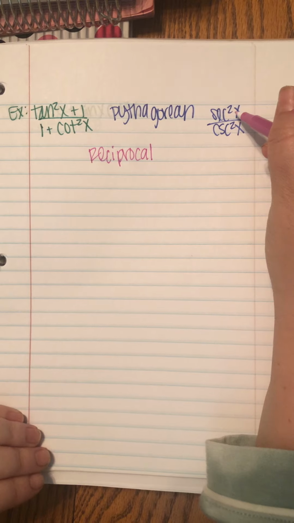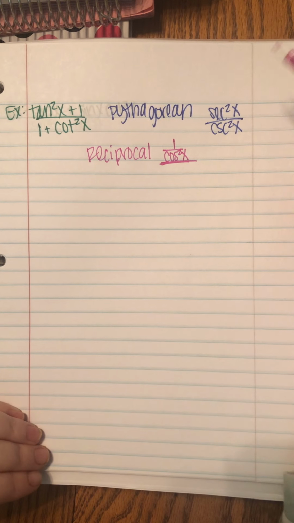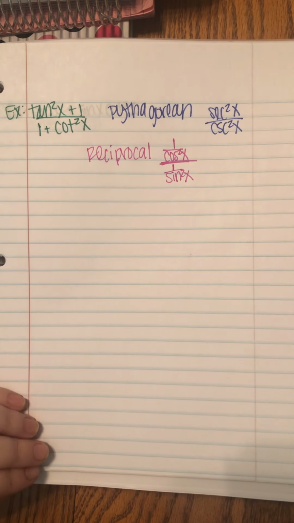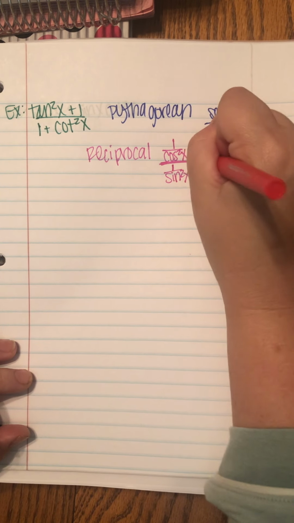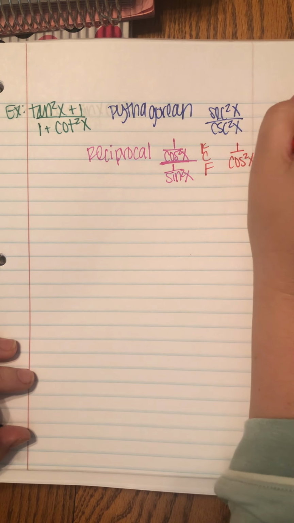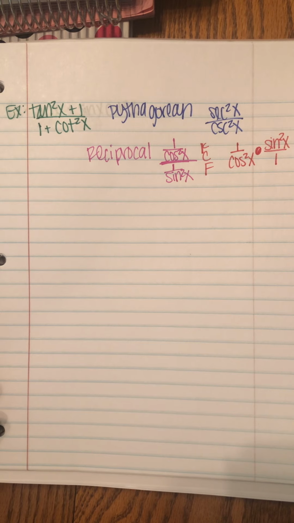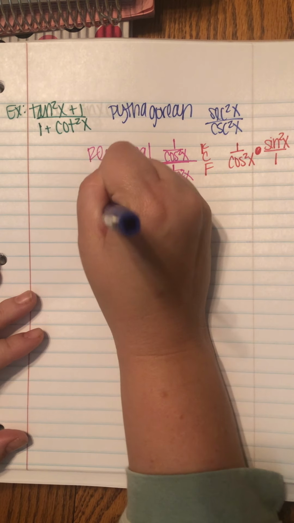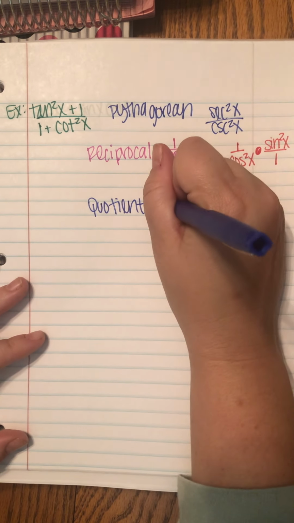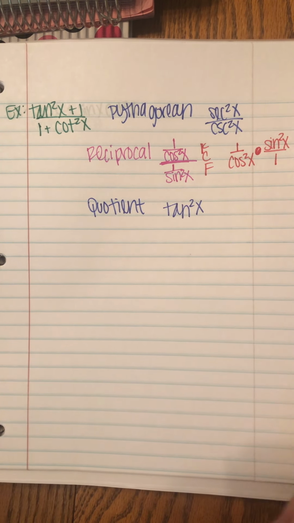So the reciprocal of secant squared x is going to be 1 over cosine squared x. And the reciprocal of cosecant squared x is going to be 1 over sine squared x. And then, of course, I'm going to do my favorite, my keep, change, flip. That's going to be 1 over cosine squared times sine squared over 1. And from there, I'm thinking of my quotient identity. And I'm going to think of this as sine squared over cosine squared, which we know is tangent squared. And that is where we're going to stop.